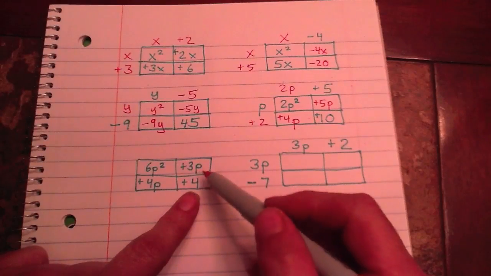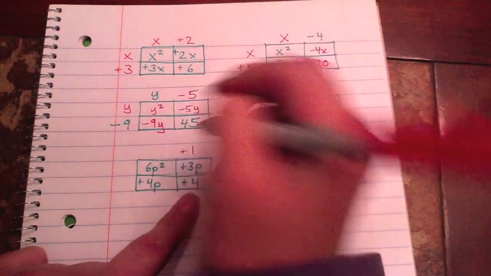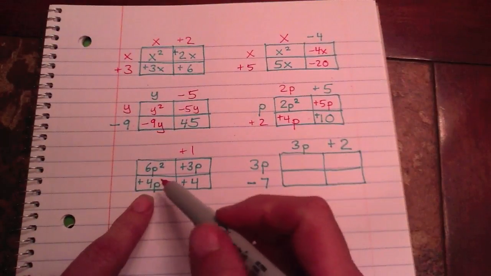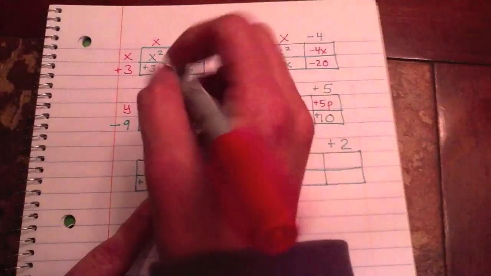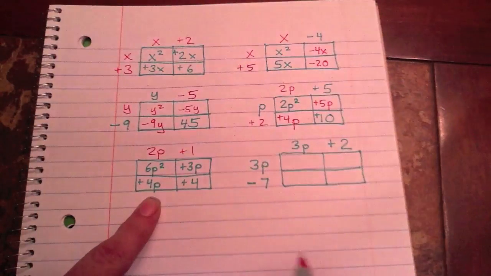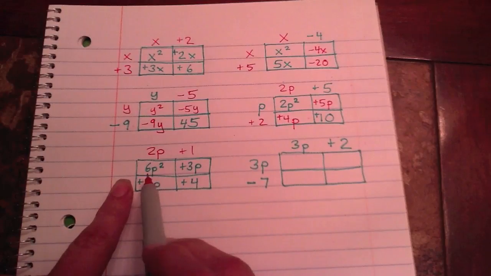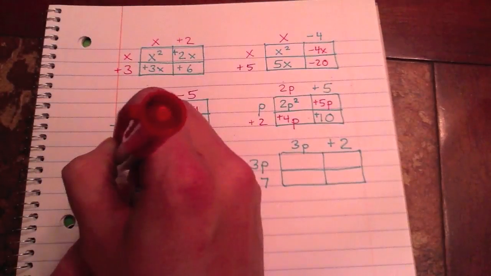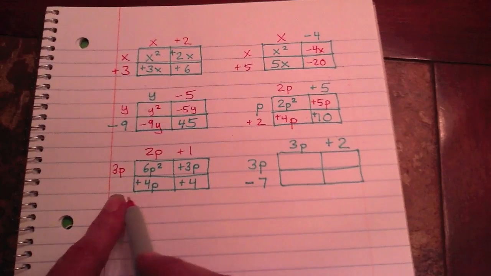Here, I don't see a greatest common factor with the variable or with the numbers, so a 1. Greatest common factor right here would be a 2 and a p. Greatest common factor here, 3 and a p. Greatest common factor here, 4.